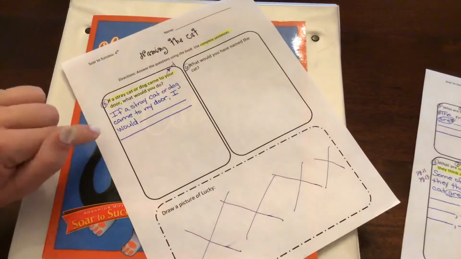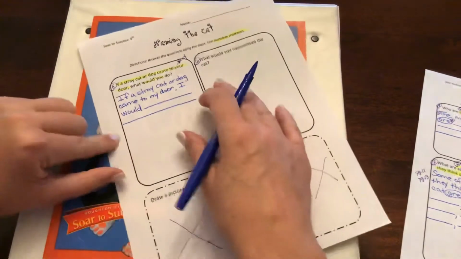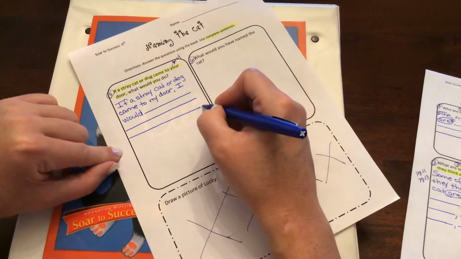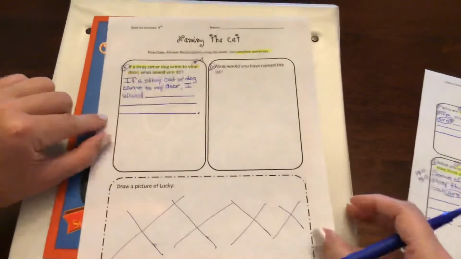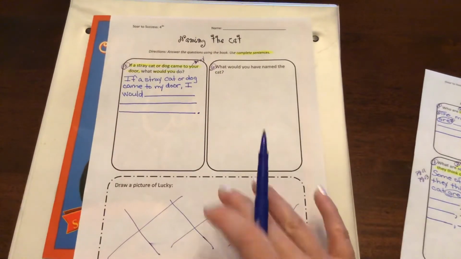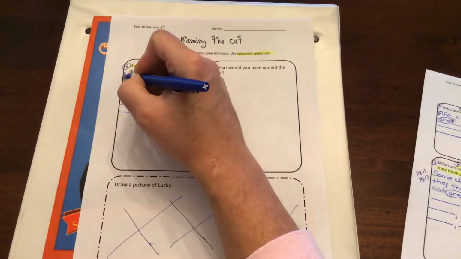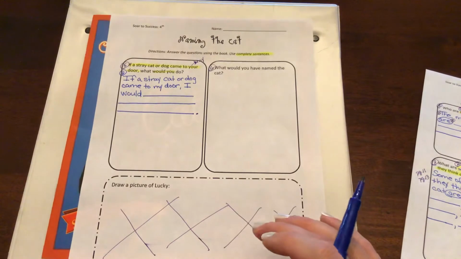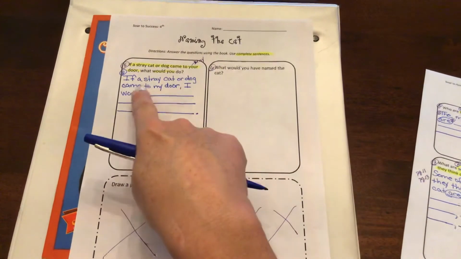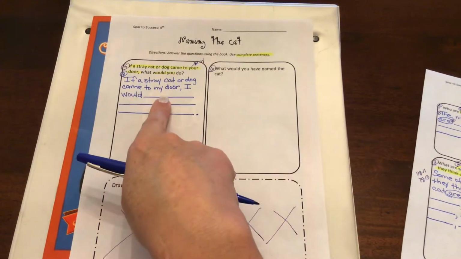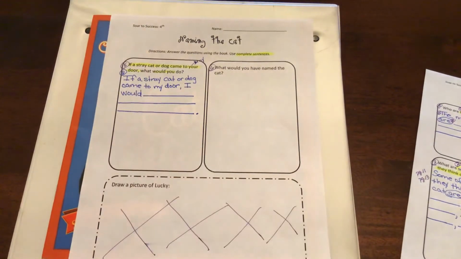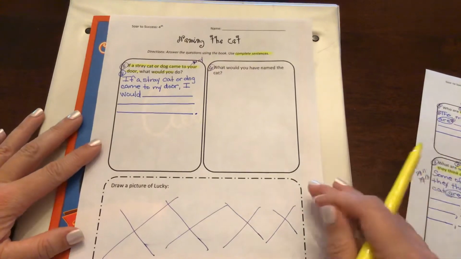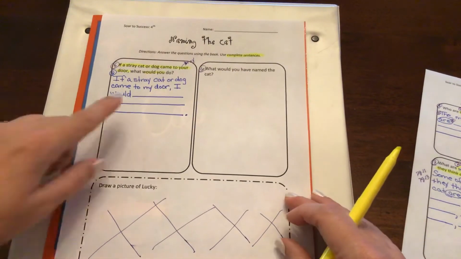Okay? And this is an opinion. So there's no right or wrong answer here. Your opinion is your opinion. I just want you to practice getting that part of your question restated to begin your answer, and then you're going to fill in your answer. If a stray cat or dog came to my door, I would, and then you'll just fill in what you would do. Okay? I know what happens at my house. We just keep them all. But you fill in what you would do.